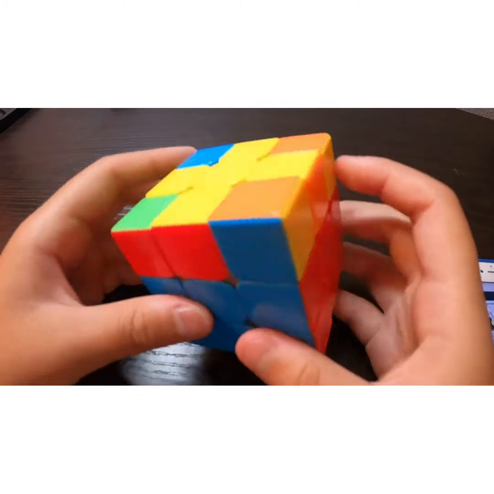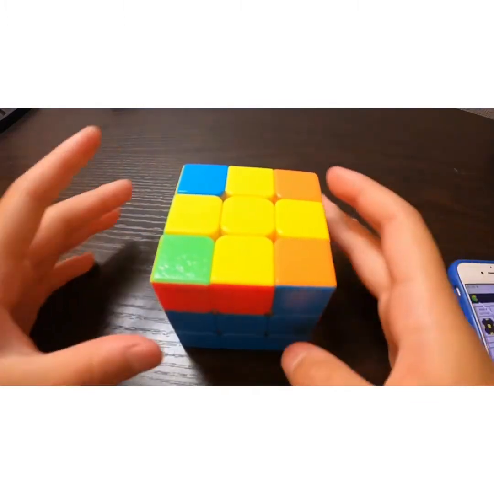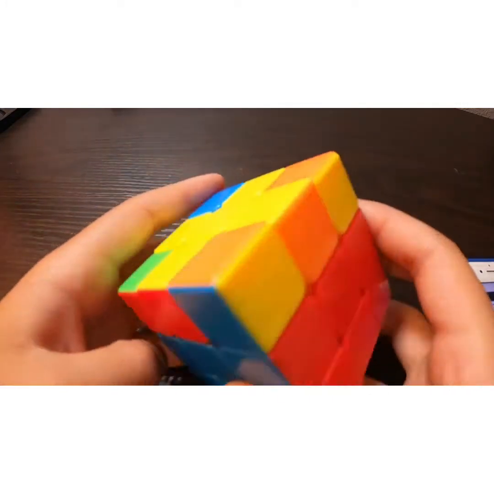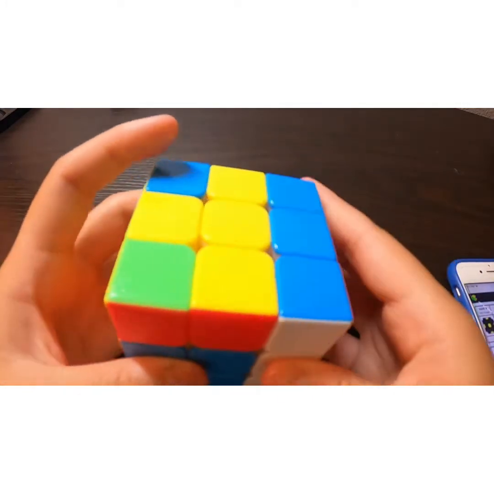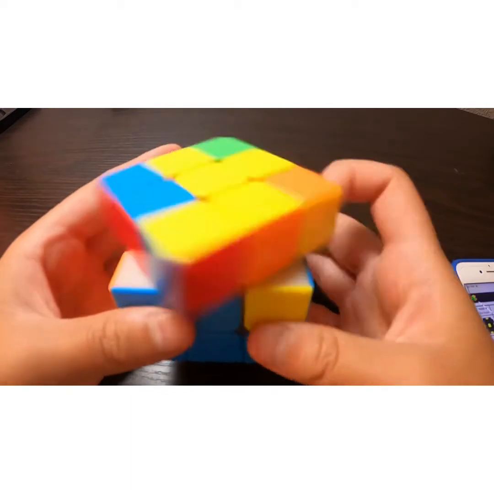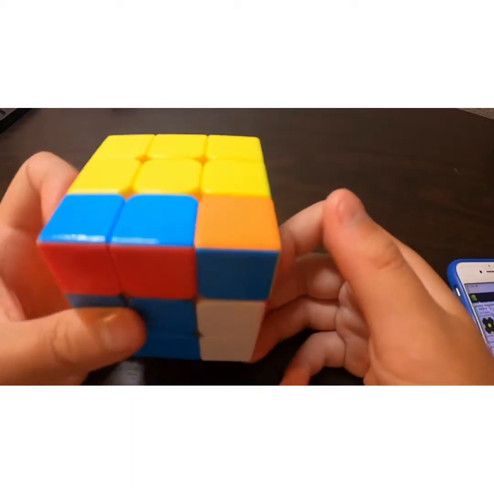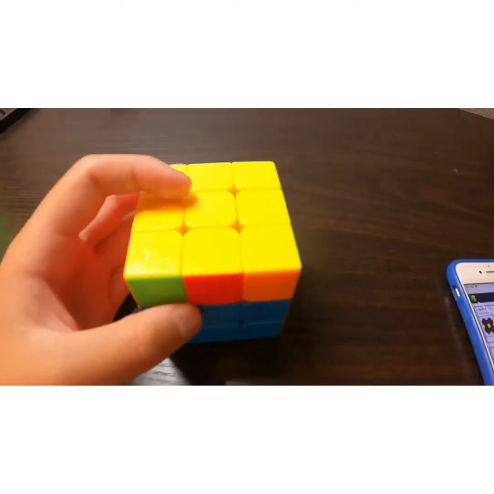If you get the case like this, where both of the edges are pointing this way, that looks just like this, then do this algorithm: R, U, R prime, U, R, U prime, R, U, R, U2, like that.